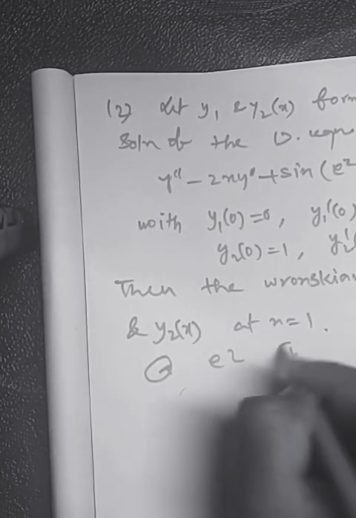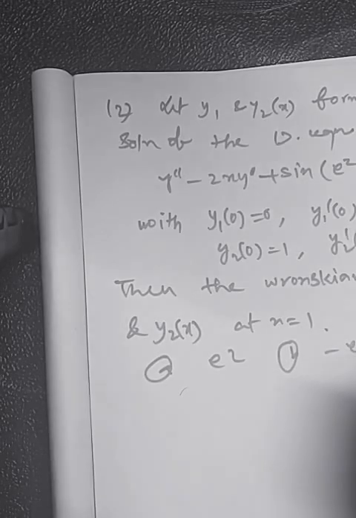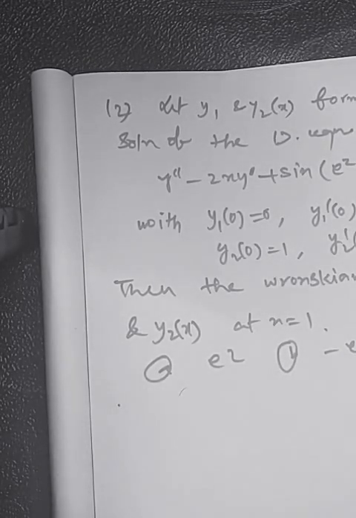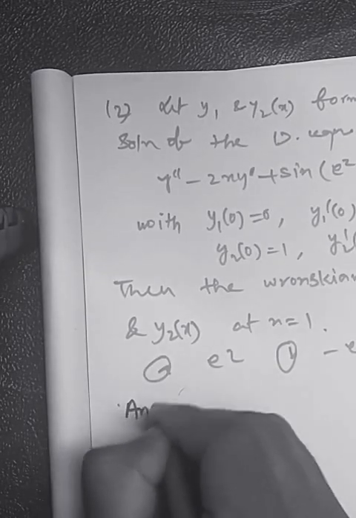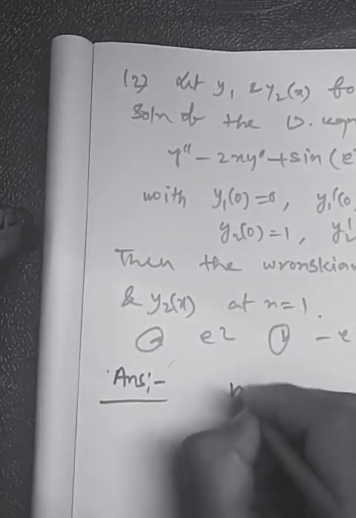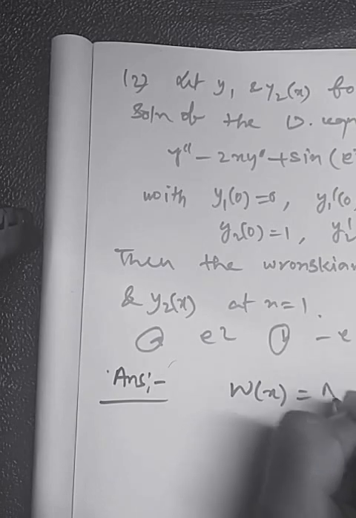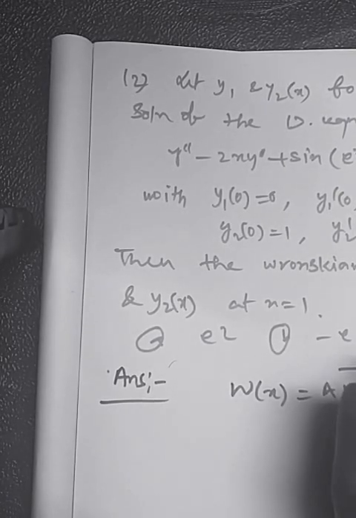It is an important problem, and how to solve it is that first W(x) is equal to e to the power minus the integral of a1(x) by a0(x) dx.